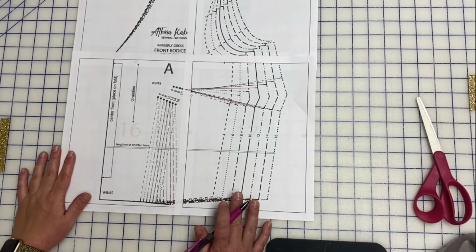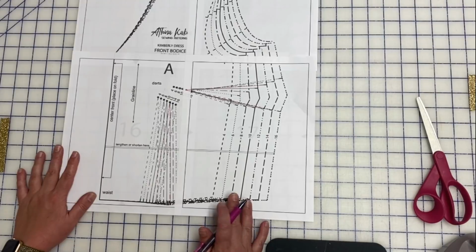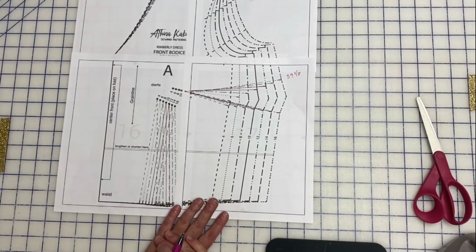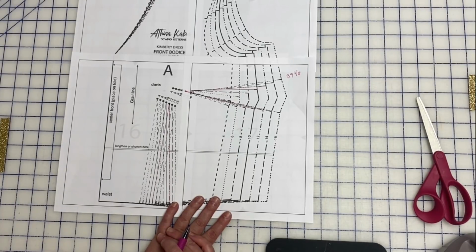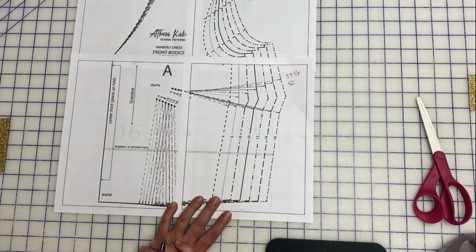Now the finished bust on the size 12 is 39 3/8. And I got that off the pattern. She had that written out. My full bust is actually 40 inches, and the pattern has it drafted in about 2 inches of ease, and that's usually what I'm very comfortable with in a fitted dress like this. So I want 42 inches, my total bust measurement to be 42 inches.